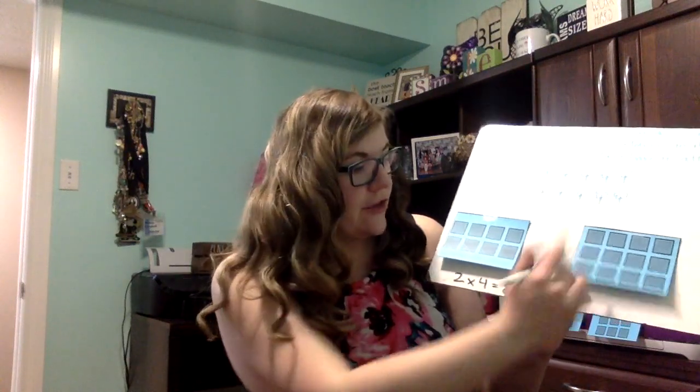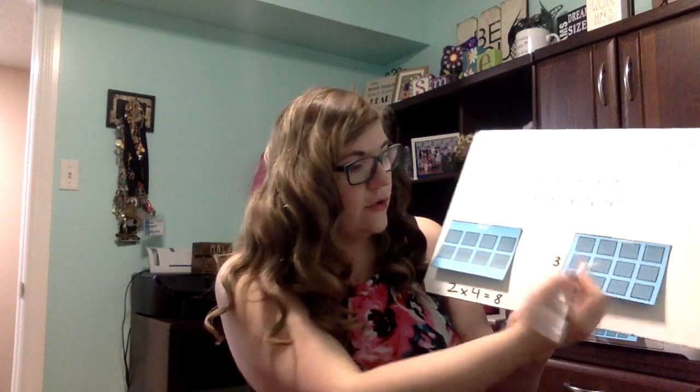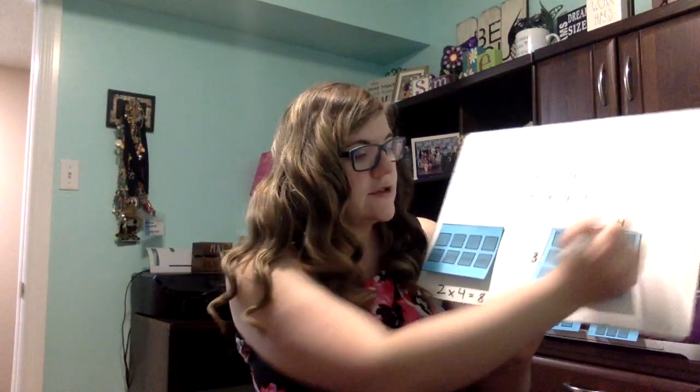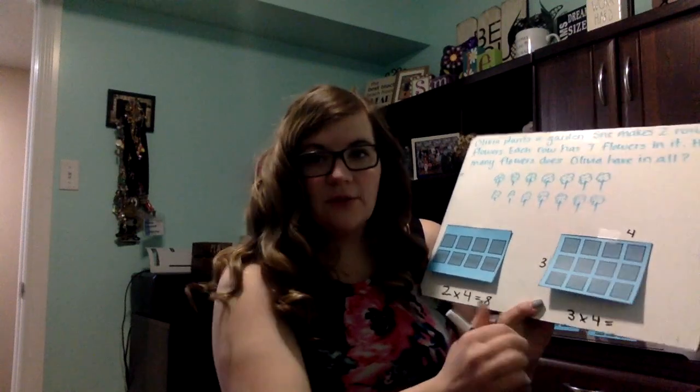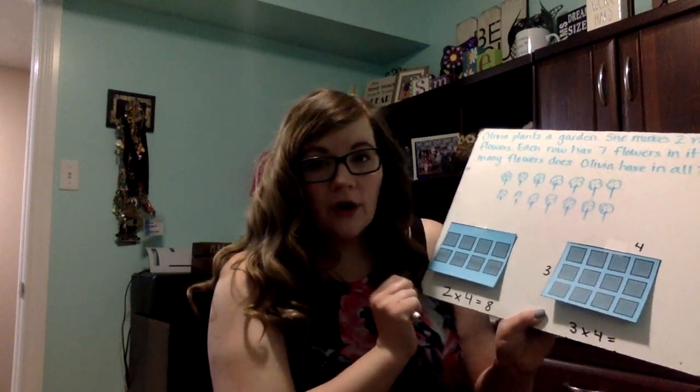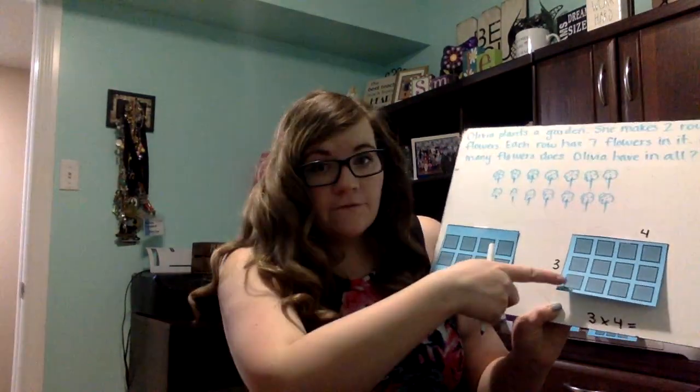Let's take a peek at this one. This one we can see we've got 3 rows, and we've got 1, 2, 3, 4 in the rows. So 3 groups of 4 equals, we can skip count by 3s, 3, 6, 9, 12, or we can skip count by 4s, 4, 8, 12. So we know that 3 times 4 is 12.